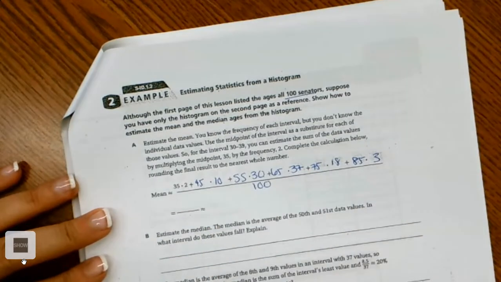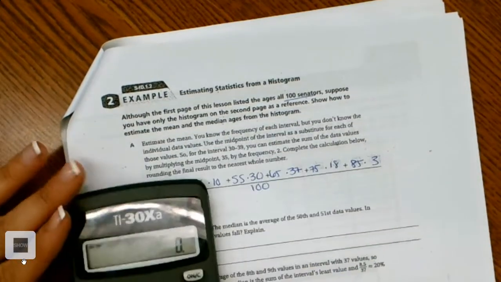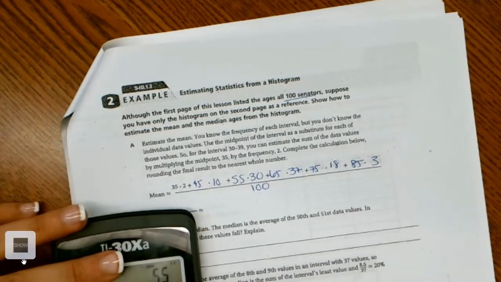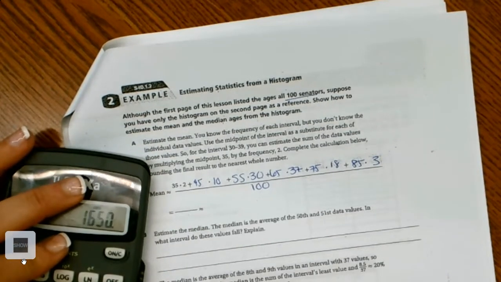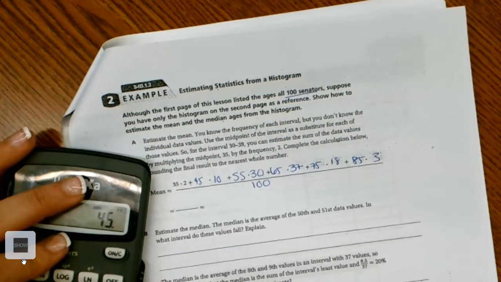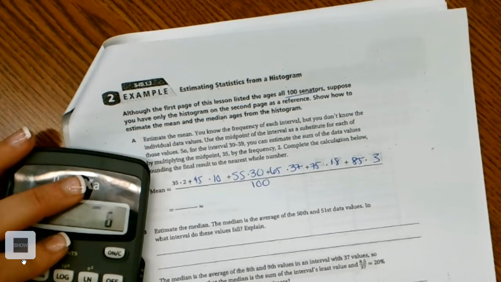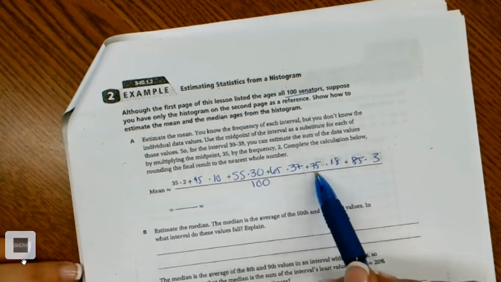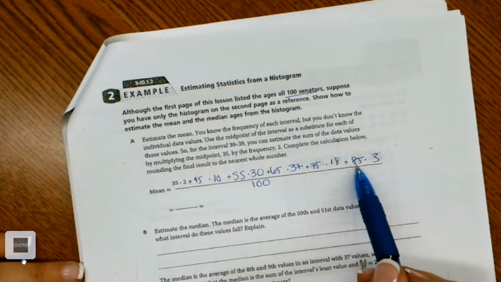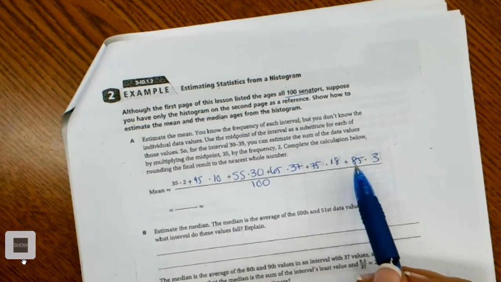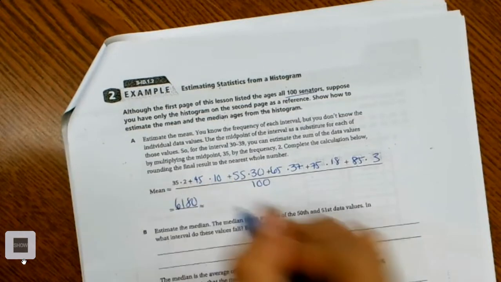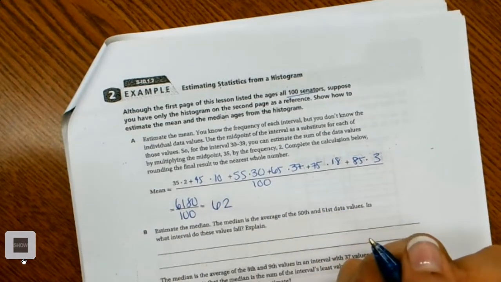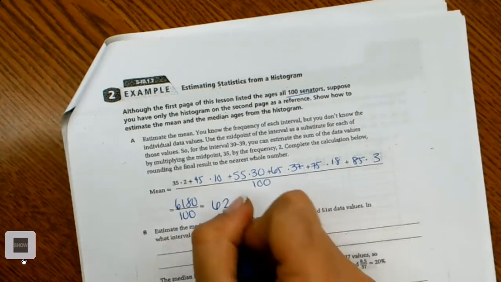All 100 values, right? So now, if I take 35 times 2 plus 55 times 30 plus 45 times 10 plus 65 times 37 plus 75 times 18 plus 85 times 3, equals, you're going to get 6180, and then you're going to divide that by 100, which is approximately 62, because it's going to be 61.8, which is approximately 62.